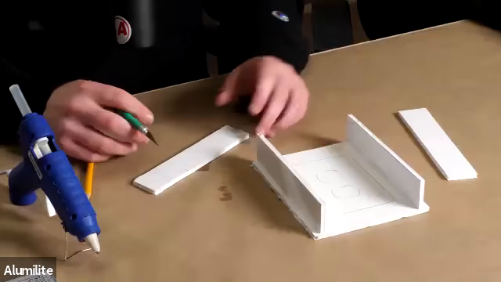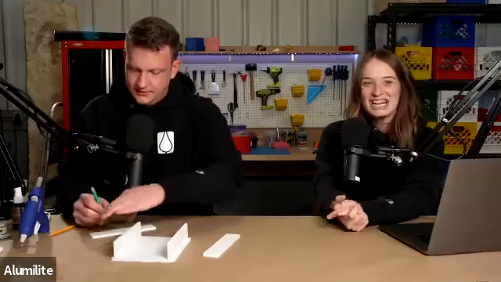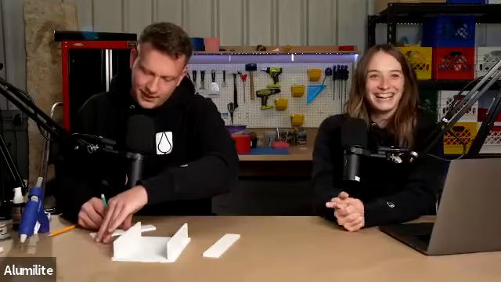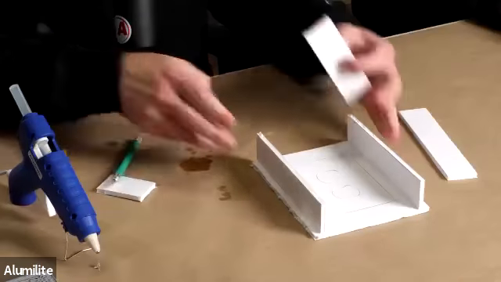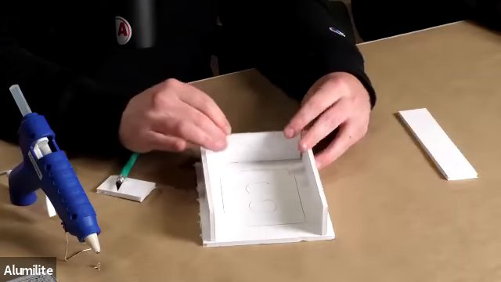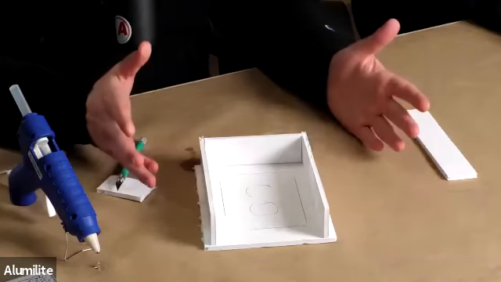Grab an X-Acto knife or scissors, whatever you're comfortable with. Use the tool that you're comfortable with. That's true. And then you can just cut your foam core like that, slot it in between the two, and then tack it down just like before.